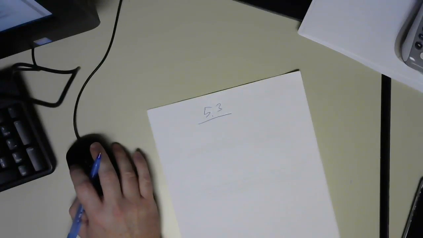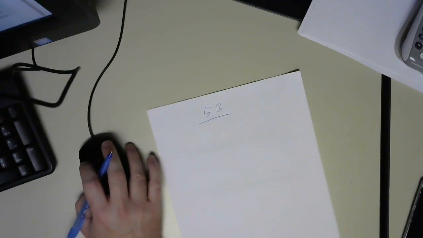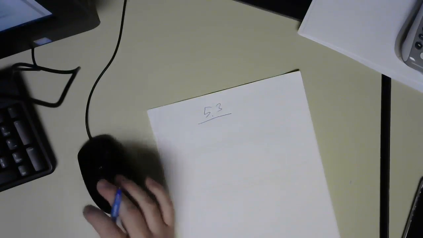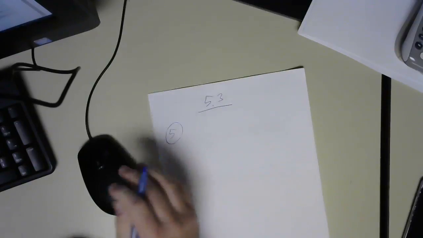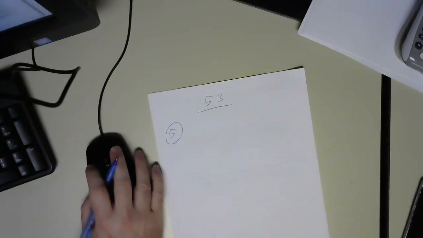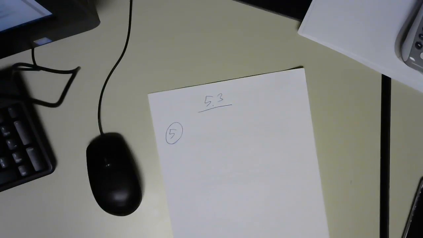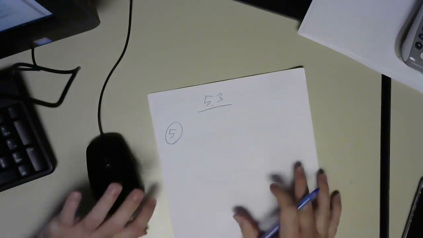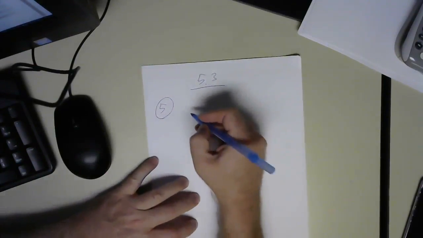All right, let's do a problem or two from section 5.3. Let's do number 5 or something similar to number 5 for you. Diagonalize the following matrix. And they give us the matrix and they also give us the eigenvalues. So let's see. Here's the matrix.